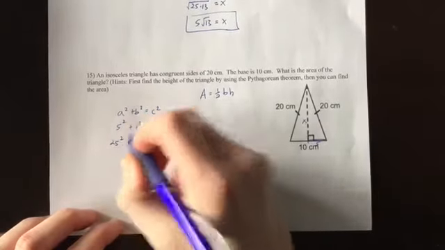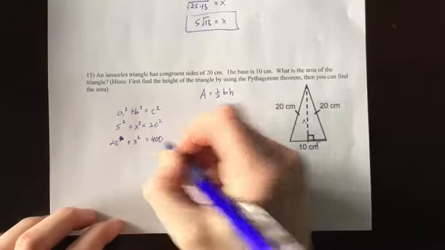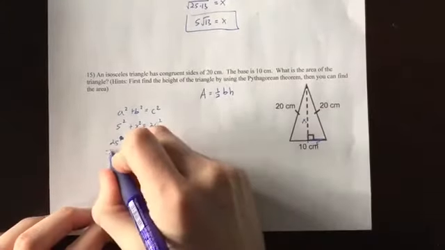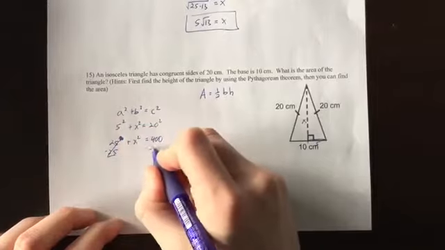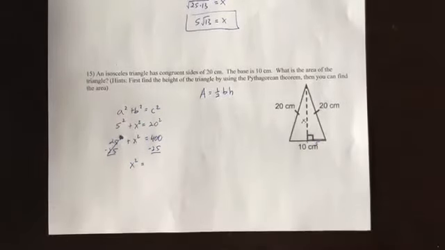So 25 plus x squared equals 400. Subtract 25 from both sides, and x squared is equal to 375.